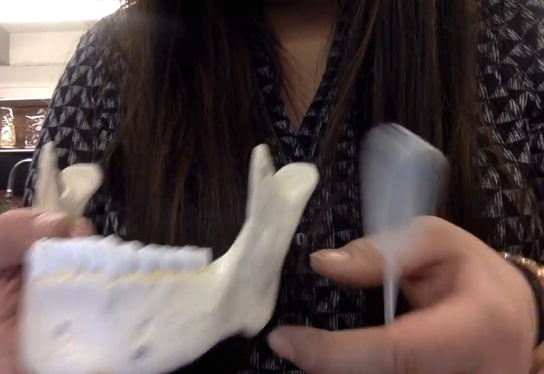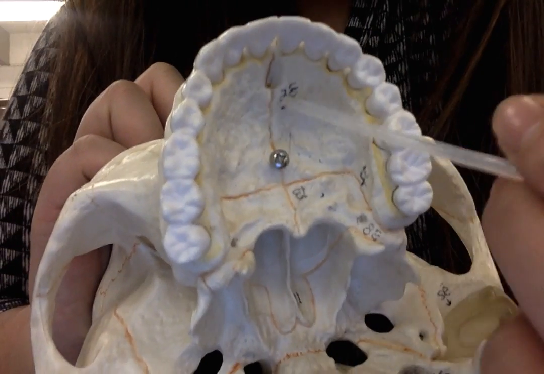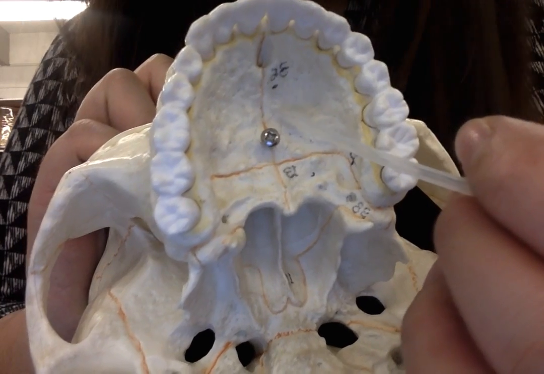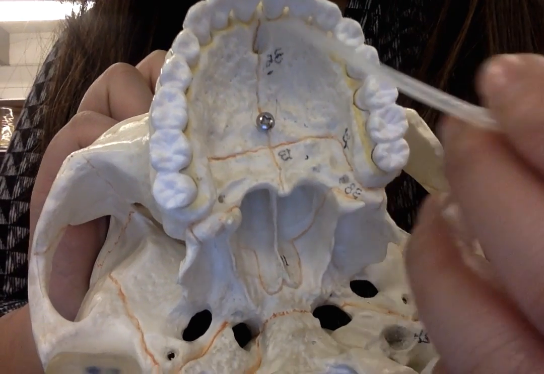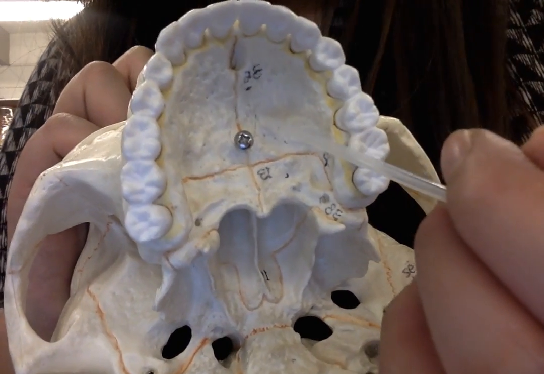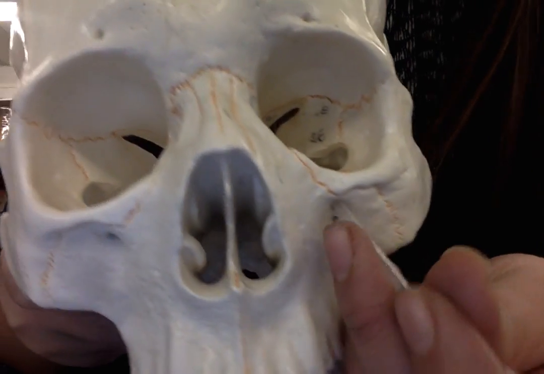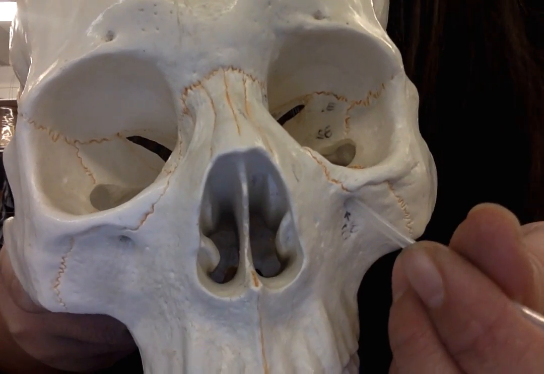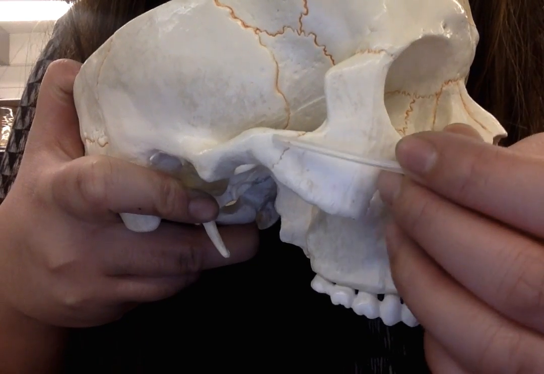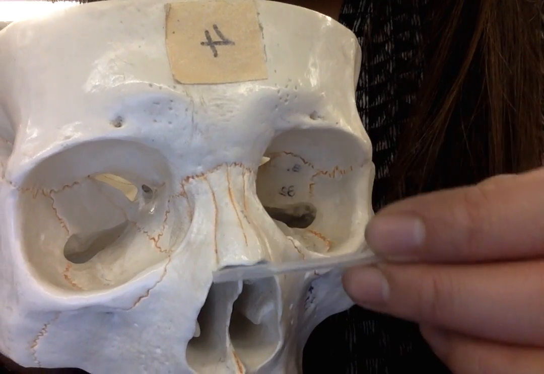Your maxilla, your mouth side here, has the incisive fossa, following down by the median palatine suture, which all around it is the palatine process. And right in front, when you bring his head up, this is your infraorbital foramen. Then you got your zygomatic bone next to your zygomatic process. And then your nasal bone is this top ridge right here. Nasal bone.